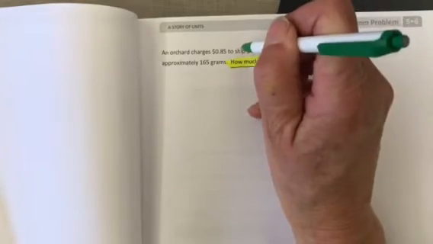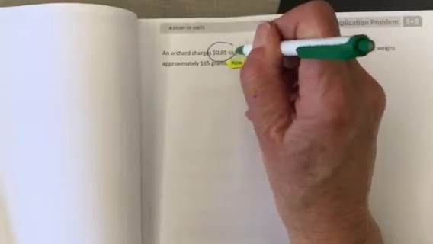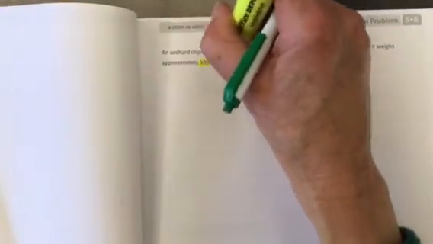So the orchard charges 85 cents to ship. Now remember, this is a quarter kilogram. A quarter kilogram would be 0.25 kg, or you can also write 1/4 kilogram. Each grapefruit weighs approximately 165 grams. I'm going to write down my key information.